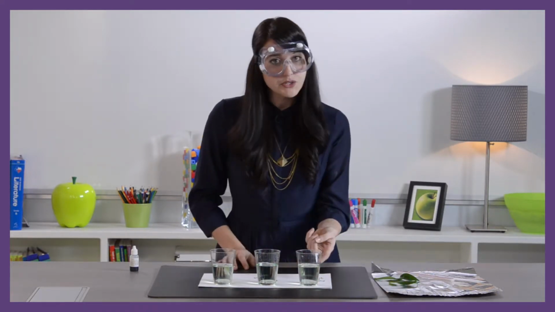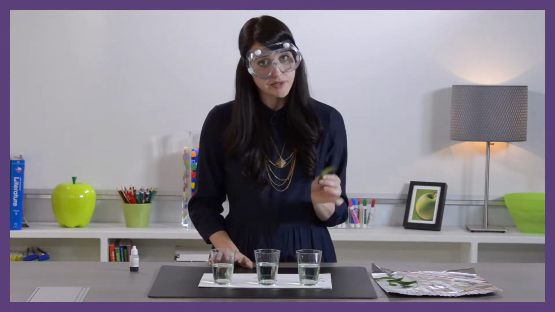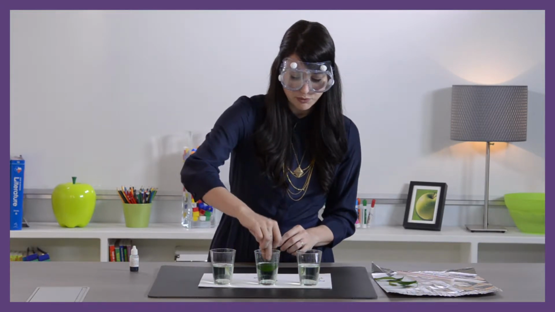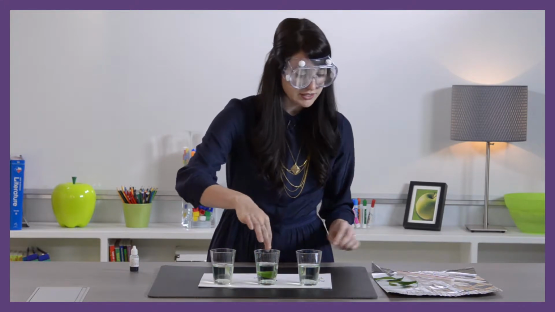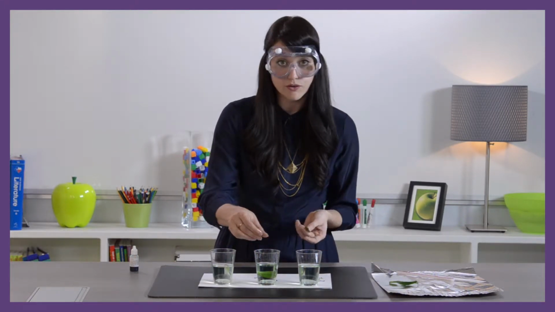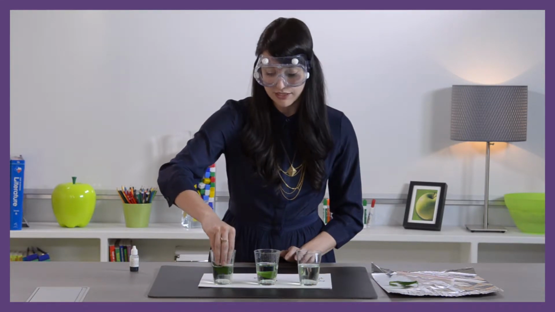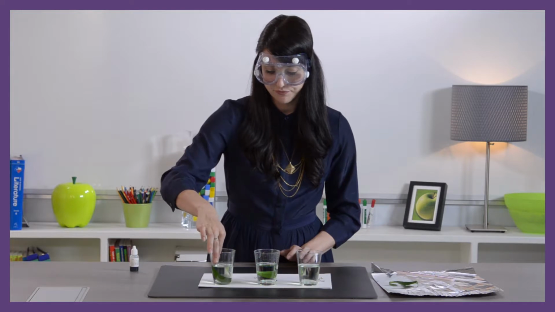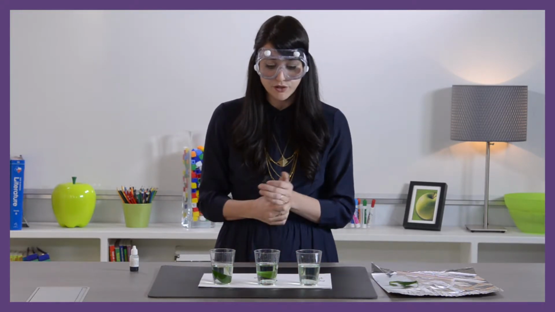Okay, this solution is going to be our control, so we will not put one of these little aquatic plants into that solution. We're going to put a leaf into each of these because the leaf contains the chlorophyll and the chloroplasts, which will then conduct the photosynthesis. I'm going to make sure they're fully submerged.